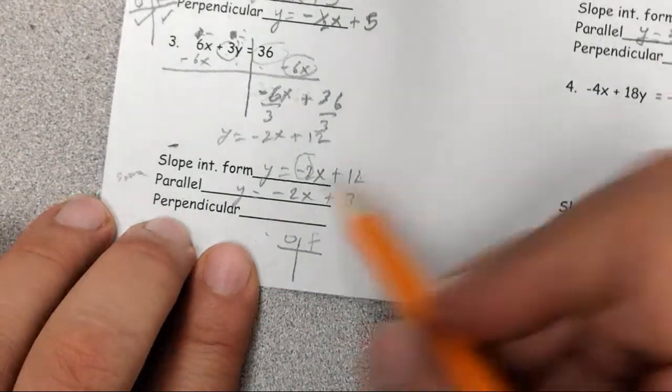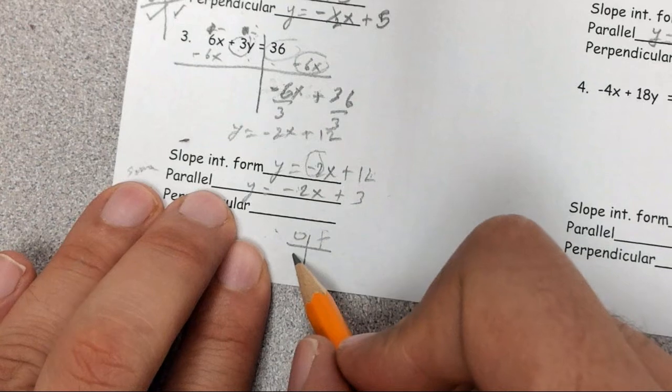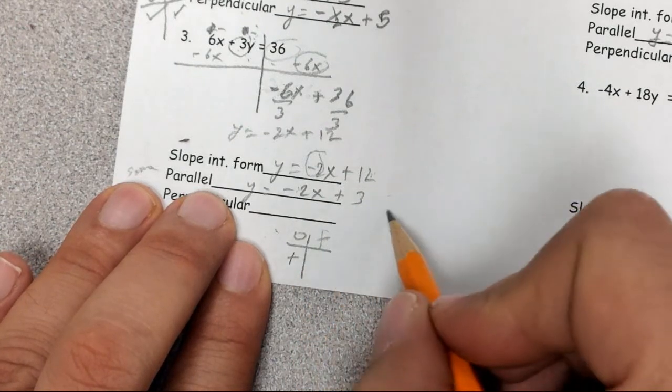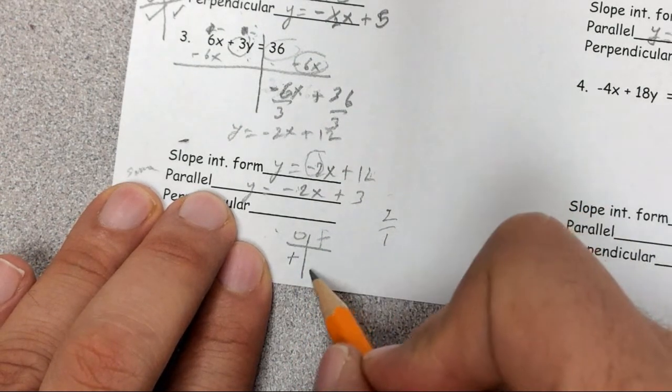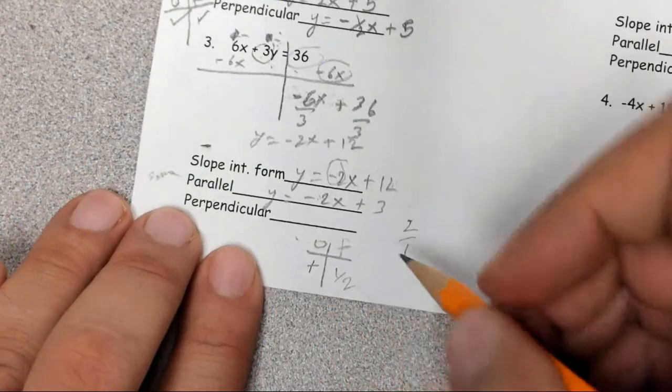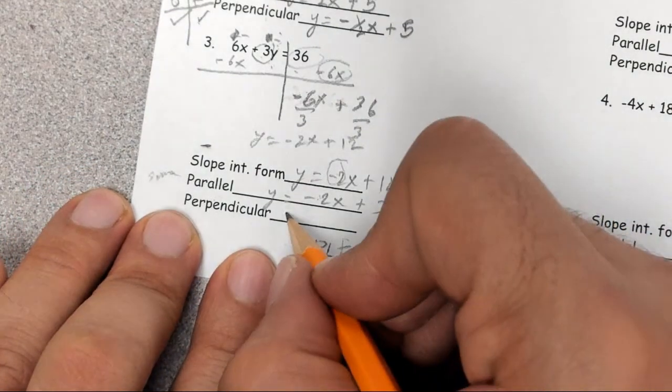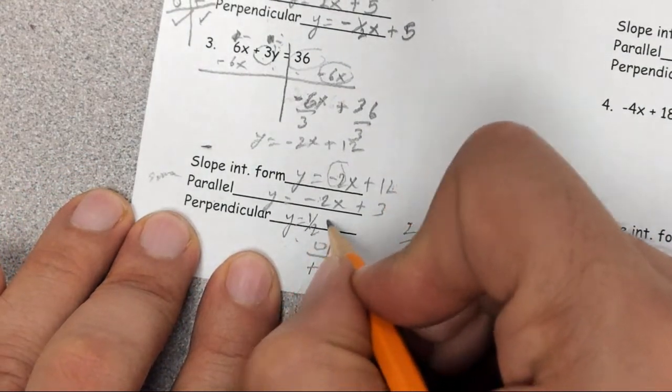Alright, so this is negative. Opposite of negative is a positive. And if I flip 2, which is 2 over 1, it becomes 1 over 2. So I need to use a slope that's positive 1/2. Y equals 1/2 x minus 7, whatever.